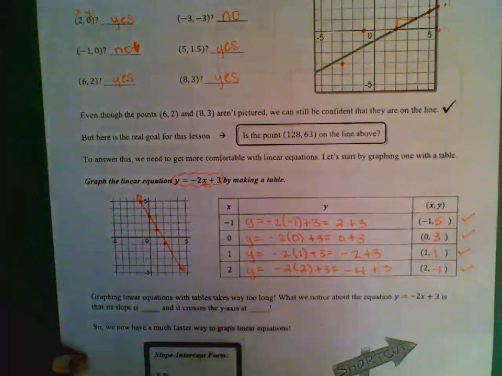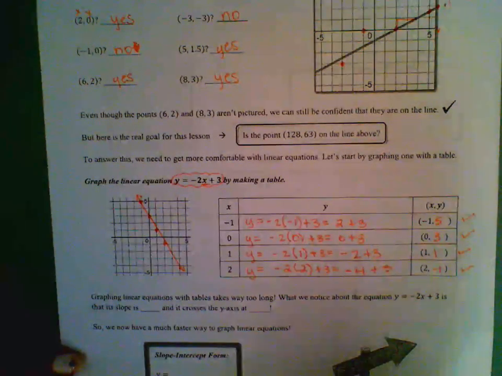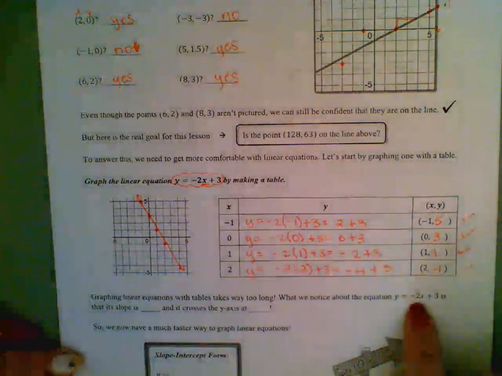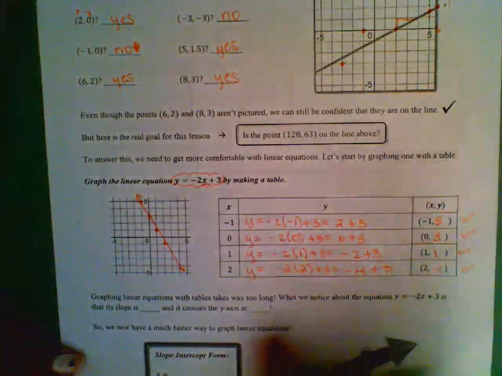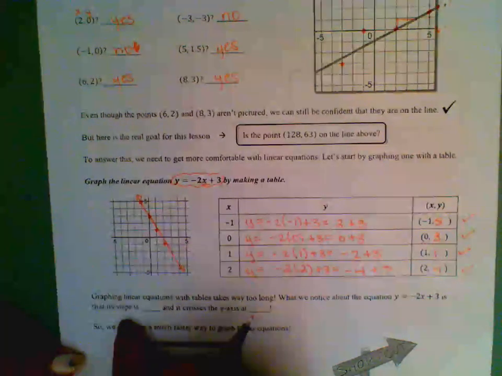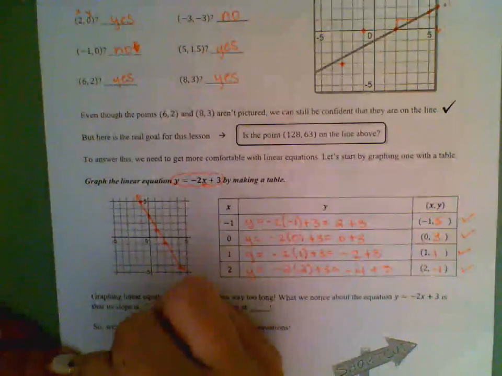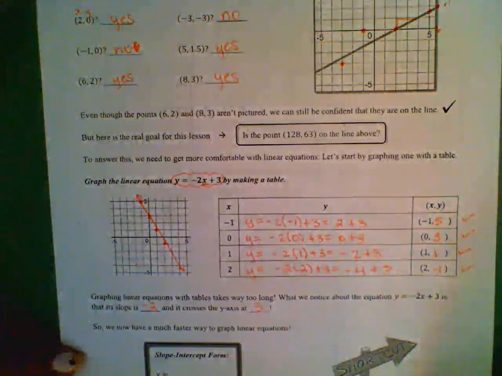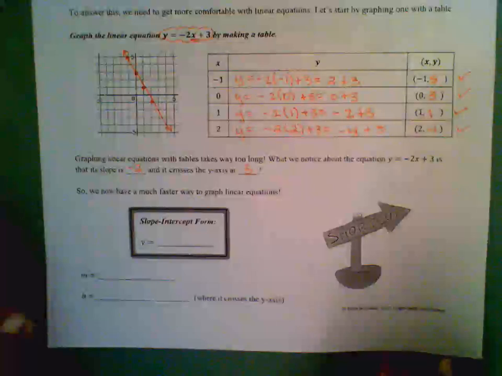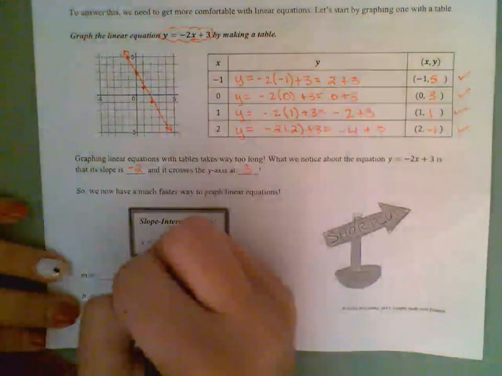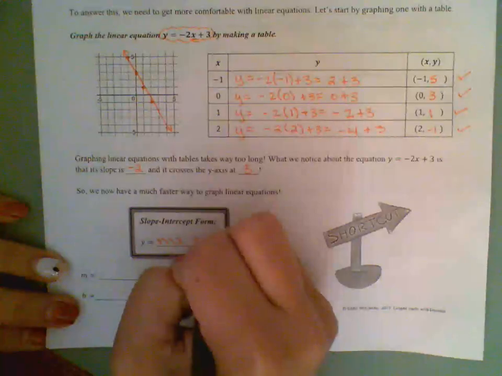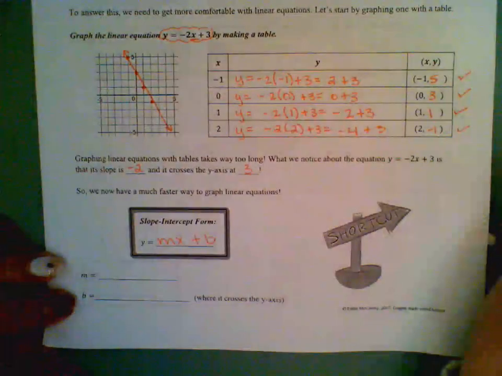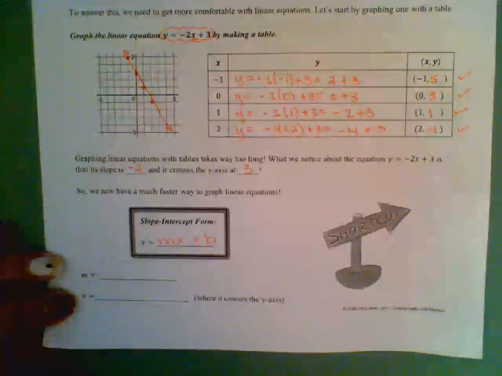And then it says, graphing linear equations with a table takes way too long. What do we notice about this equation? So what we notice is that the slope is -2 and it crosses the y-axis at 3. So this is in slope-intercept form, which is y equals mx plus b. So every time we're on this line, it went down 2 and right 1. That's why it was a -2.